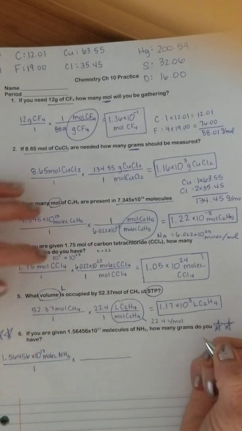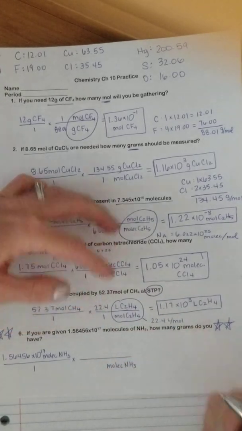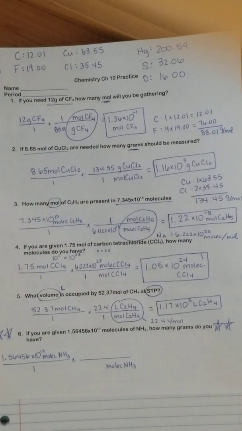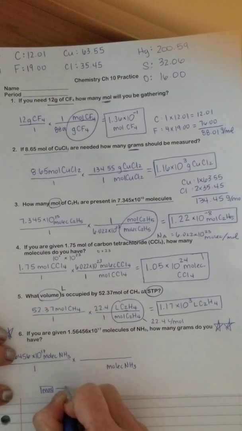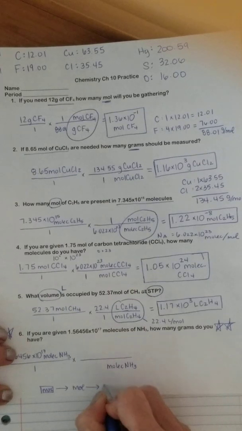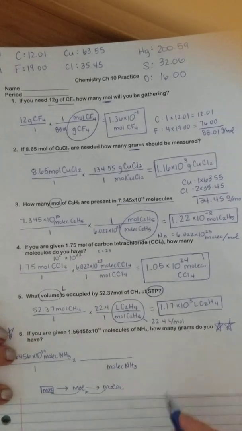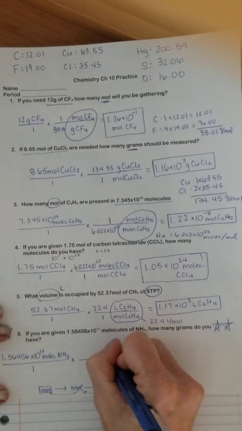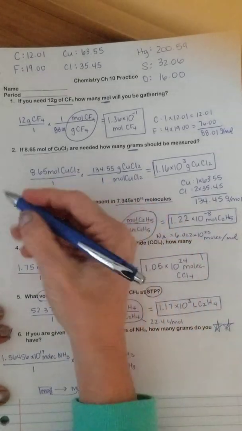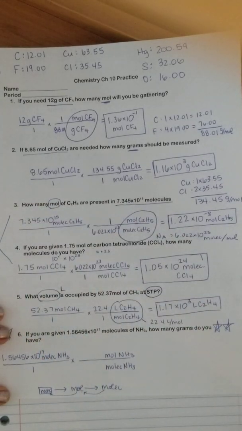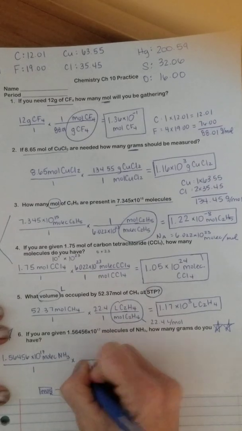We are going to get rid of molecules. And all we can do when we have molecules is convert to moles. If you remember the mole diagram, we have mass to mole and molecule. And so all you can do is go one to the next. We can't take big jumps. So from molecules, we have to go to moles next of NH3, just like these problems up here, just like 3 and 4. So we put in 6.022 times 10 to the 23rd molecules and 1 mole.